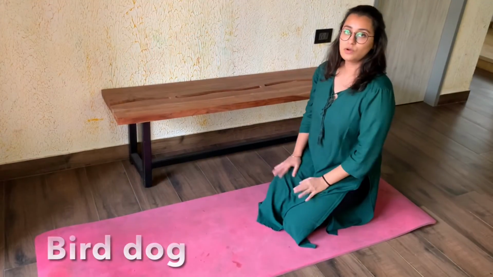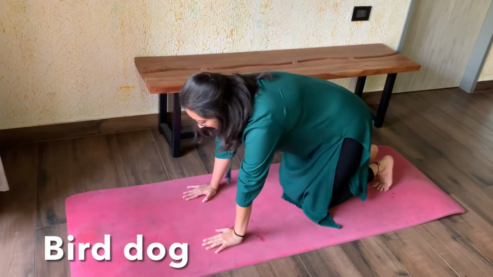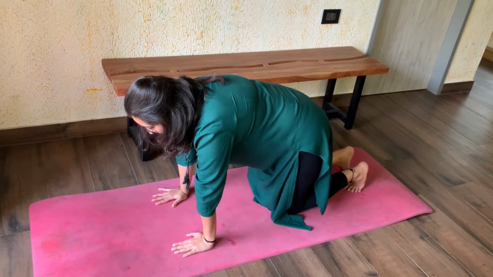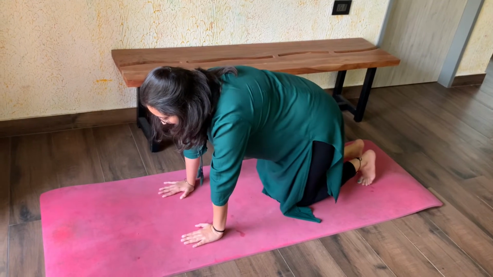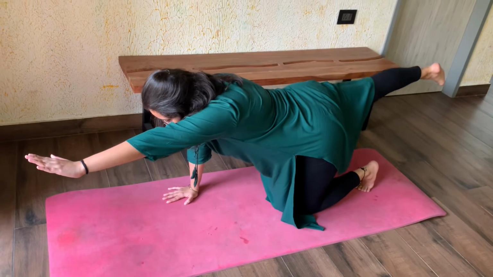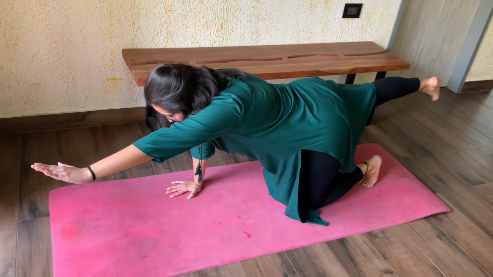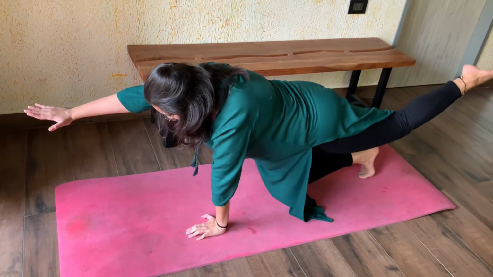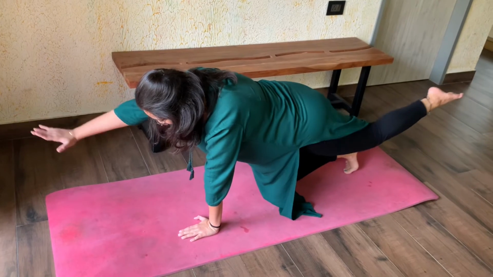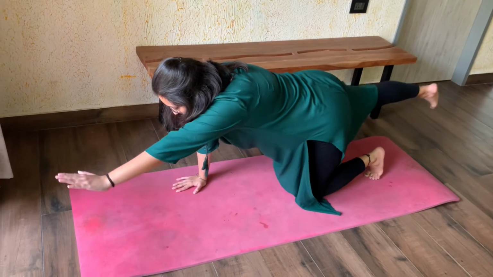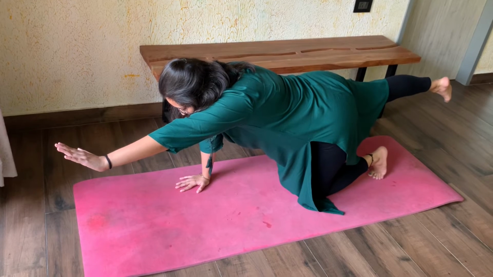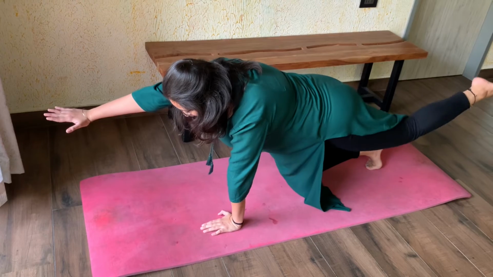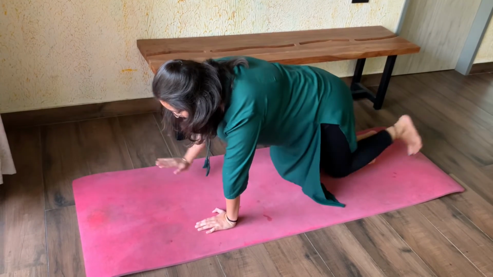The next exercise is called bird dog. So here you will be on your hands and knees. Hands just below the shoulder, knees just below the hip, and you will alternate between your hand and leg. So if your left hand goes up, your right leg goes up. Try to hold this for 5 seconds while you continue to breathe, and then back. Alternate, right hand up, left leg up, back. Try to keep your spine neutral when you're doing this and your core tight. You have to repeat it 10 times on each side. You can do 2 to 3 sets.